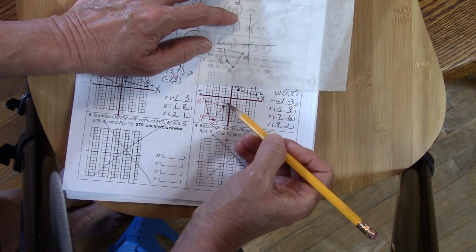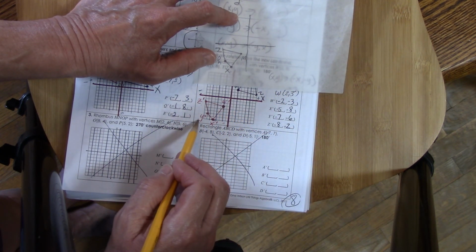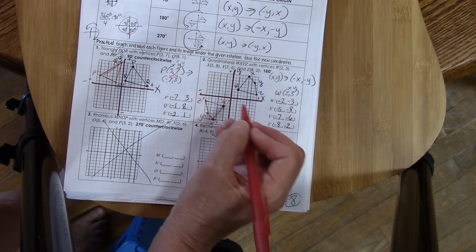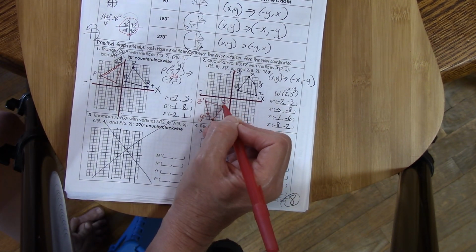Here's your W. So that's W prime. That would be Z prime. That would be Y prime. That would be X prime. How do I figure out what the coordinates are? Well, let's see. We read them off the chart. W prime's at negative 2, negative 3.